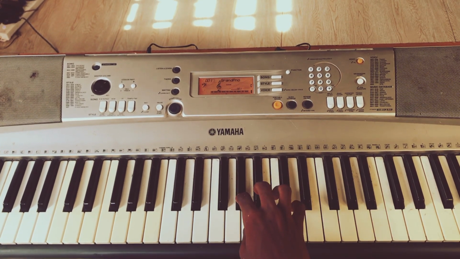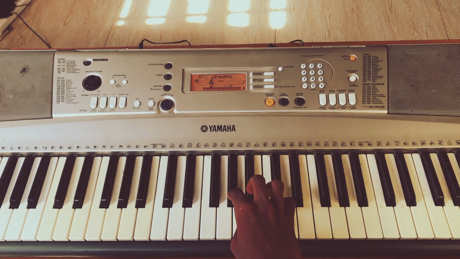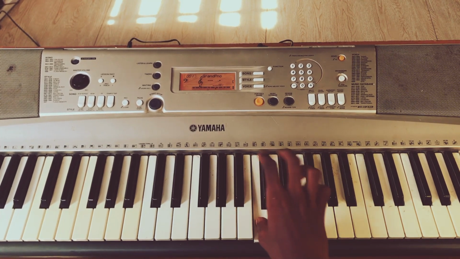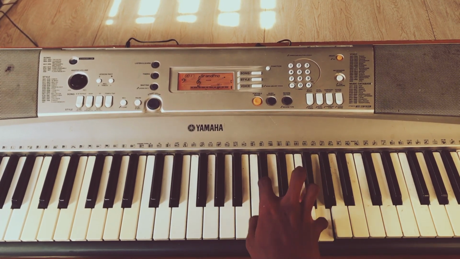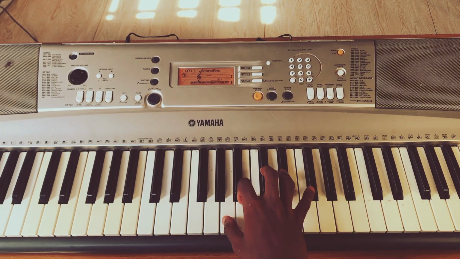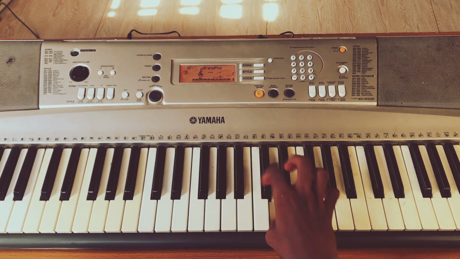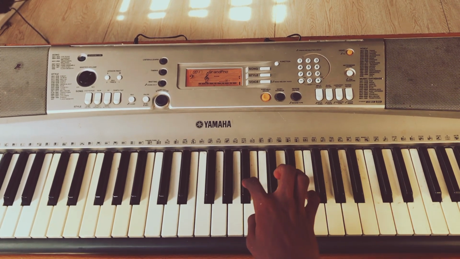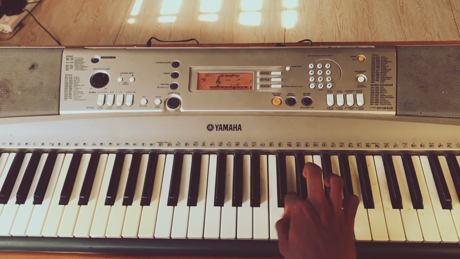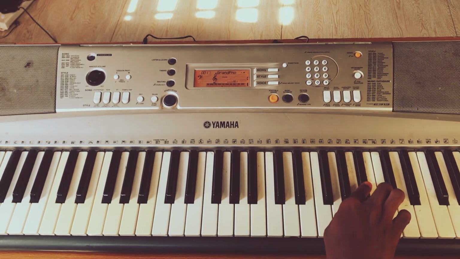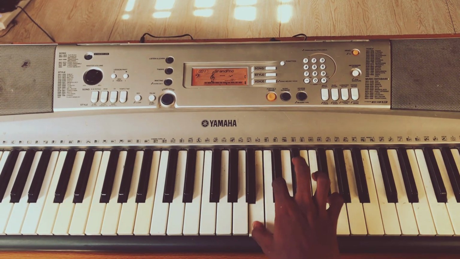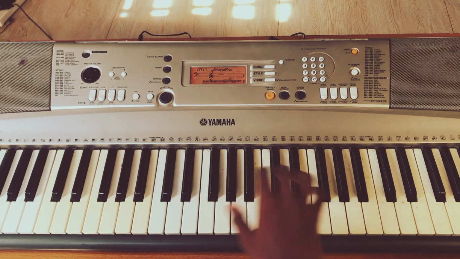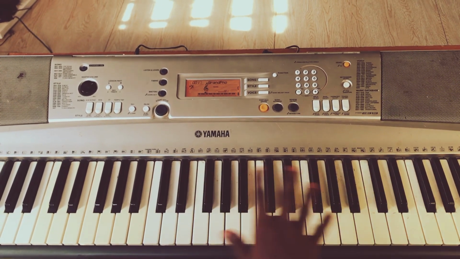The same thing for A flat or G sharp. The same formula for A. The same for B flat or A sharp. All right, the same for B. So just following that formula, you can play your major scale in all 12 keys.